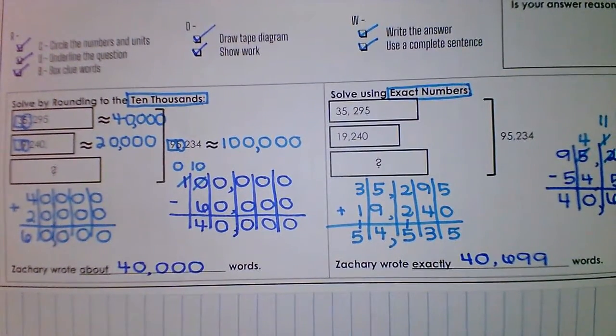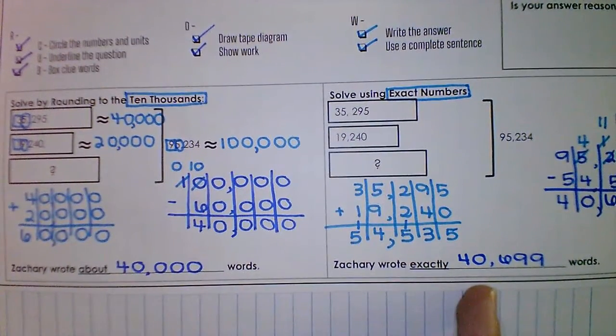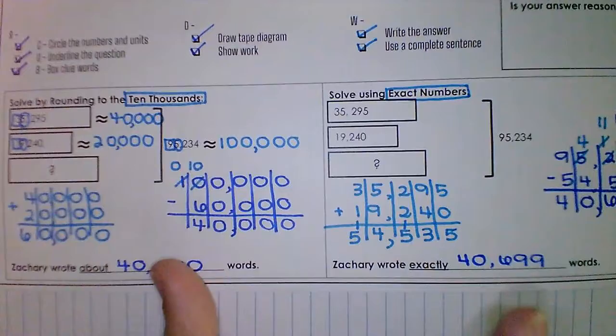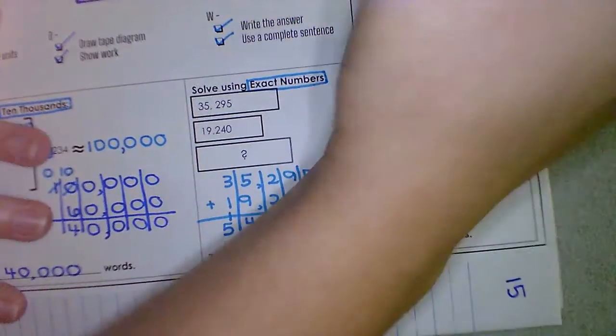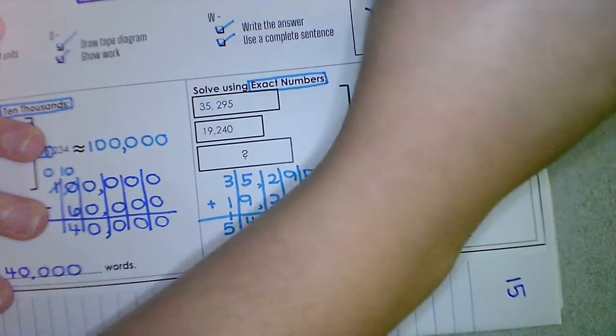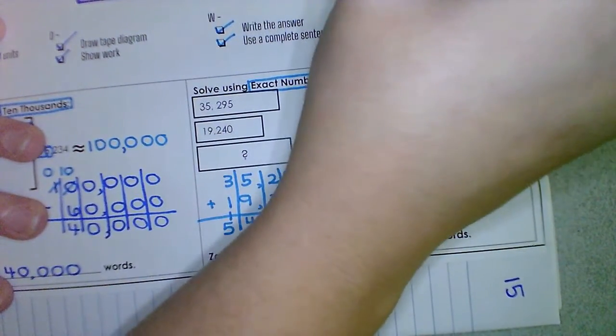Is our answer reasonable? Meaning, is it accurate? Is the estimate close to the exact number? And I can say confidently, looking at 40,000 and 40,699, that these are reasonable answers because they're pretty close to each other. So in our top box, is your answer reasonable? We can write, yes, it is. Let's practice writing that word, reasonable.